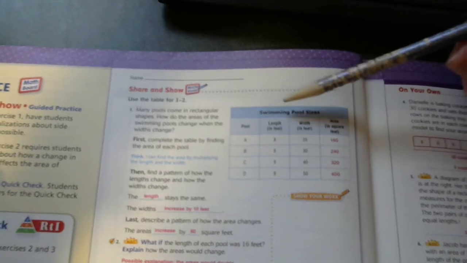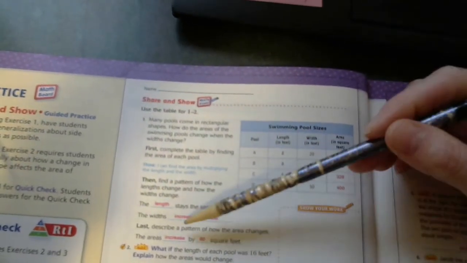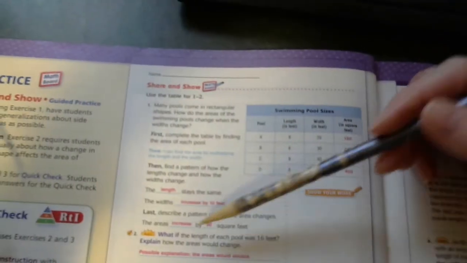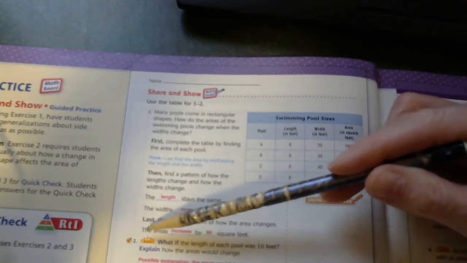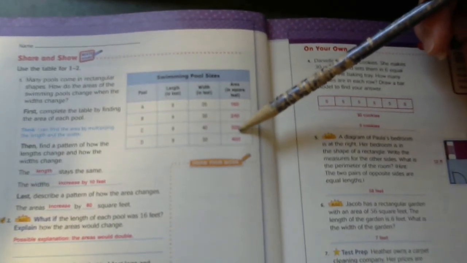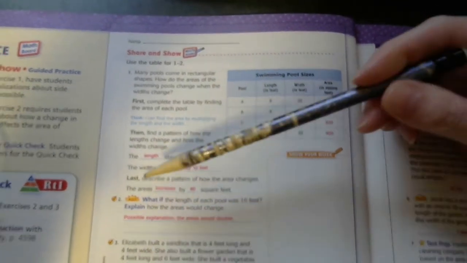The length stays the same, okay? 8, 8, 8, 8. So the length stays the same. The widths increase by 10 feet. 20, 30, 40, 50. Last, describe a pattern of how the area changes. And the areas increase: 160, 240, 320, and 400. The areas increase by 80 square feet.